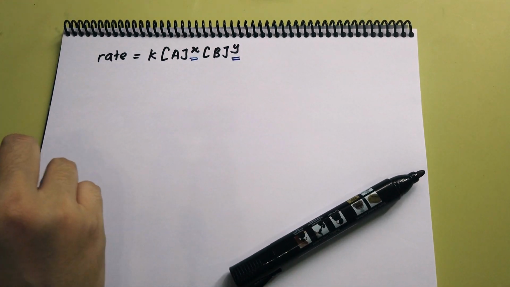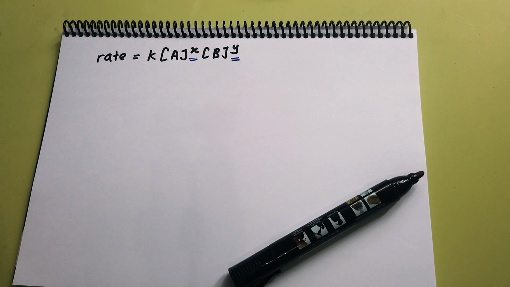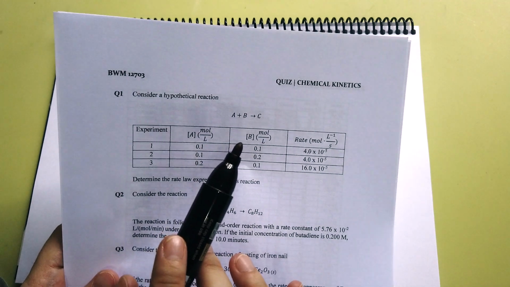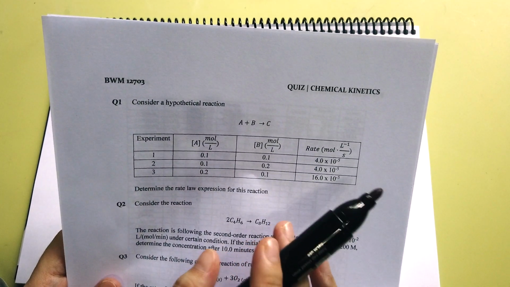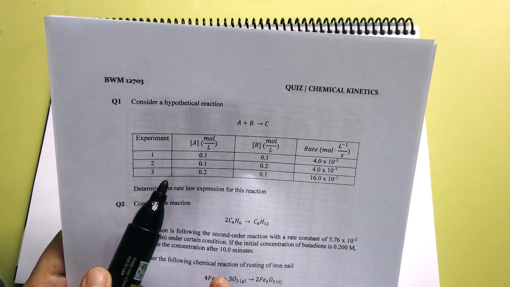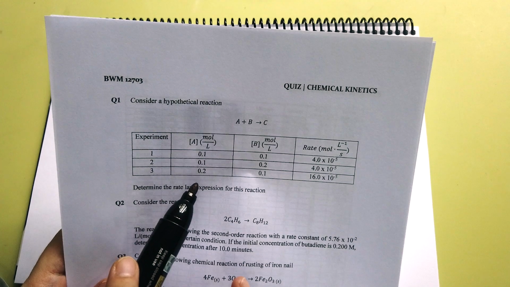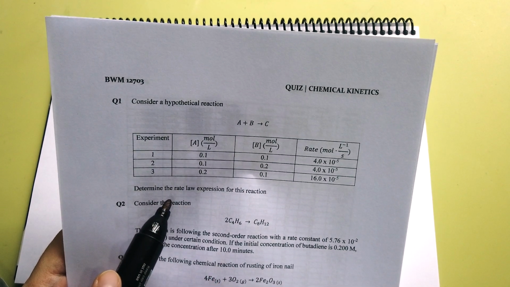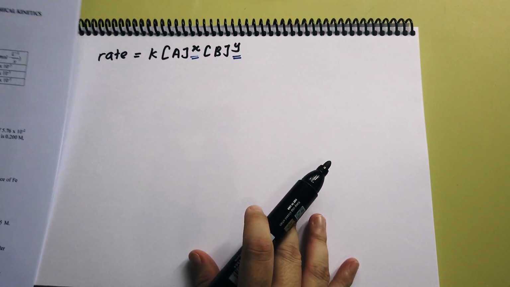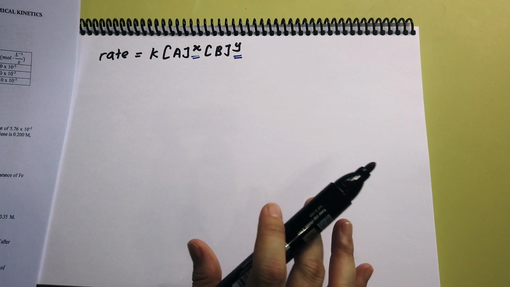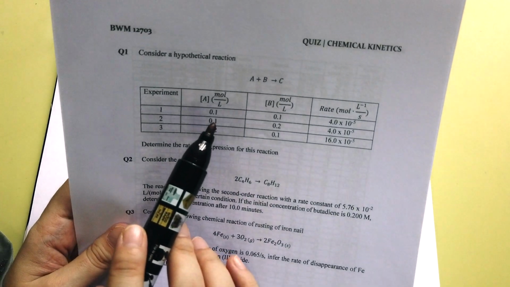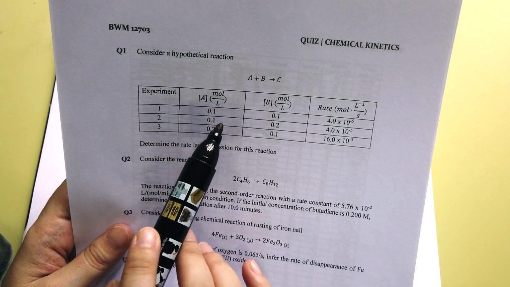So how are you going to do so is by using the table given to you. From the table, if you want to calculate the value of X, you need to find the concentration of B that is similar. On the other hand, when you want to find the value of Y, you need to find the concentration of A that is similar, which will be easier for you to calculate. So in this case, I'm going to start with finding the value of Y. So I need to find the concentration of A that is similar.